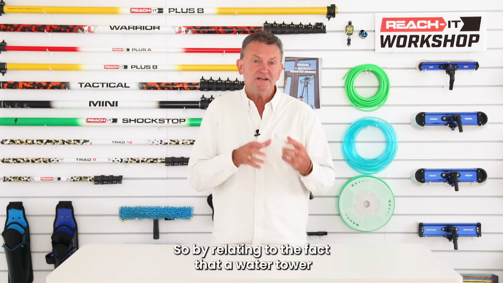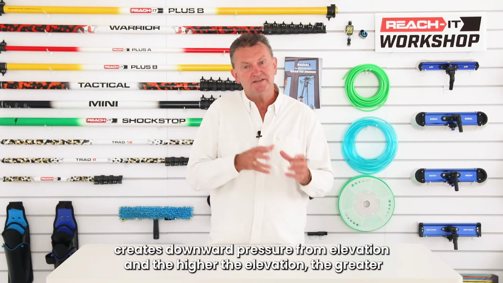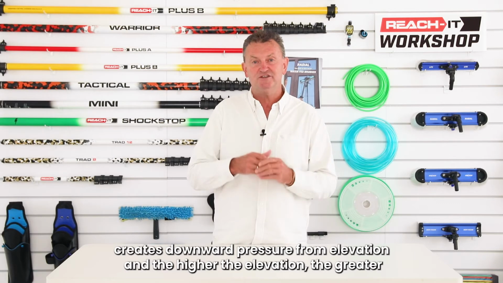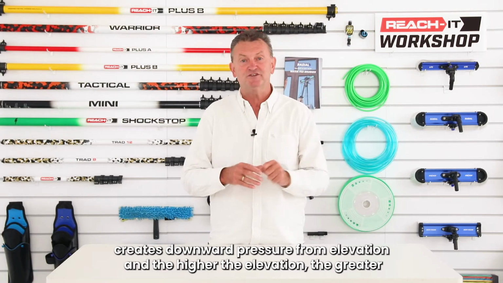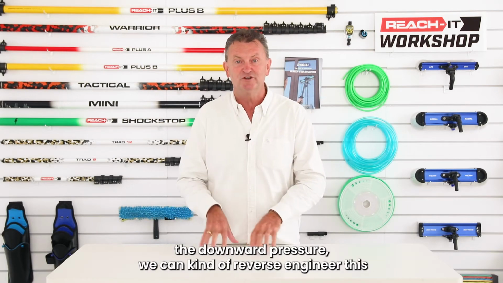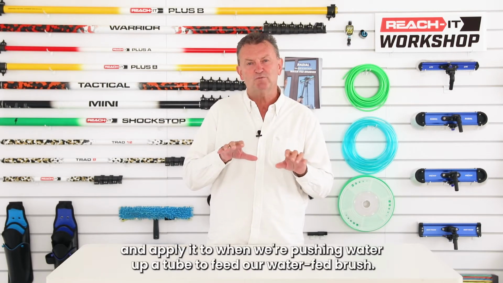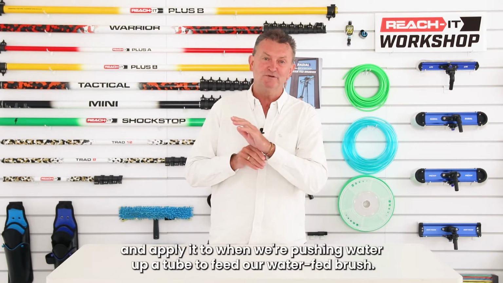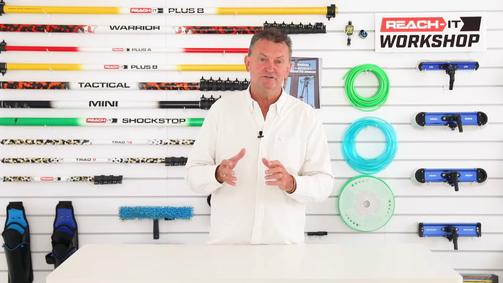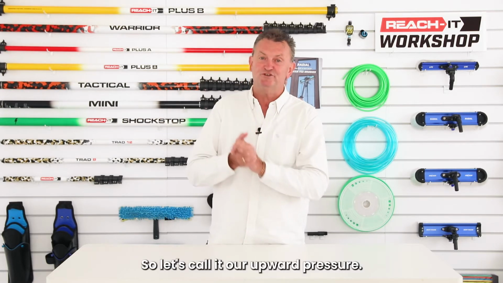So by relating to the fact that a water tower creates downward pressure from elevation, and the higher the elevation, the greater the downward pressure, we can kind of reverse engineer this and apply it to when we're pushing water up a tube to feed our water-fed brush. So let's call that our upward pressure.